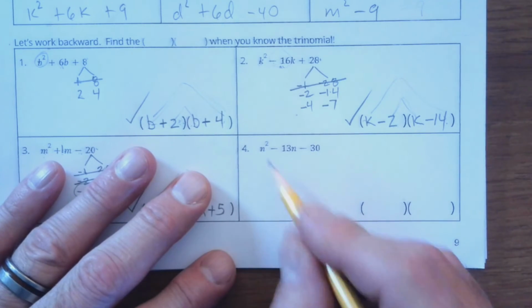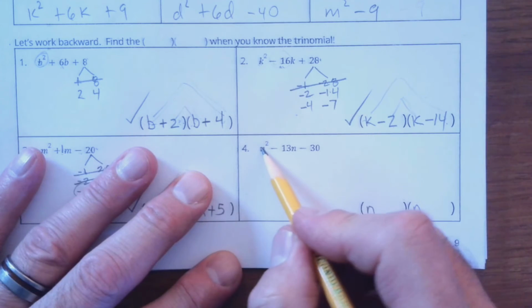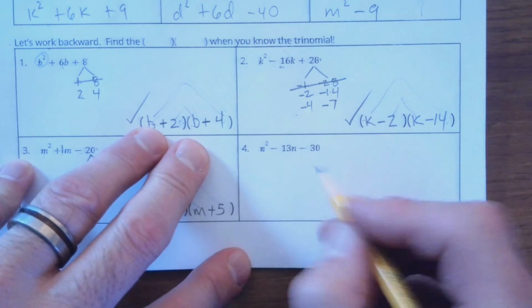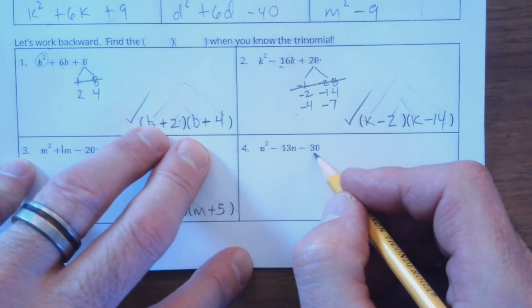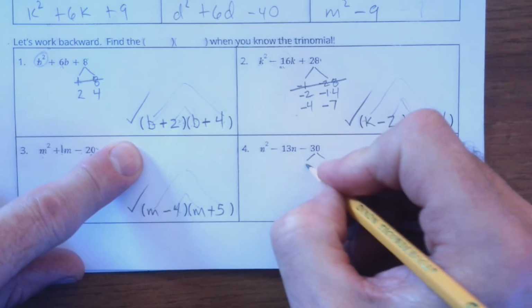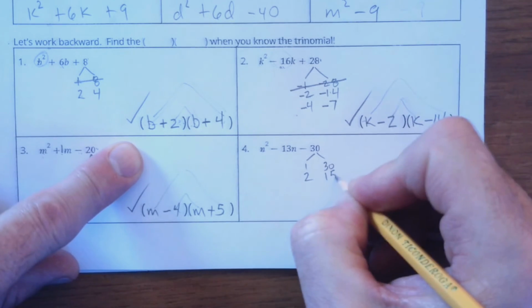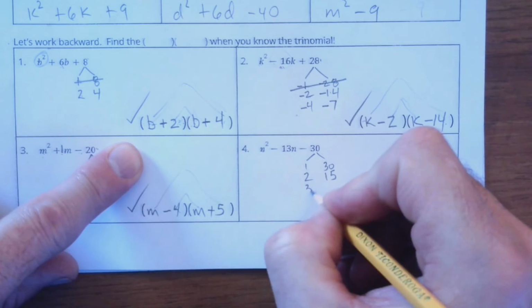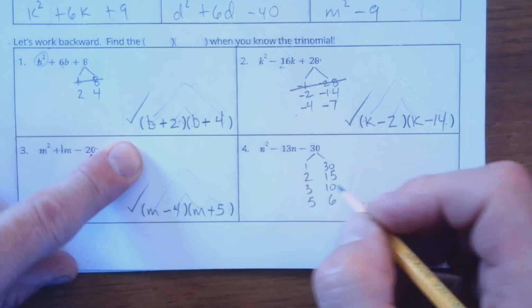All right, the firsts need to be n times n, so we get n squared. Then we need factor pairs of negative 30. Well, factor pairs of 30 are 1 and 30, 2 and 15, 3 and 10, and 5 and 6.